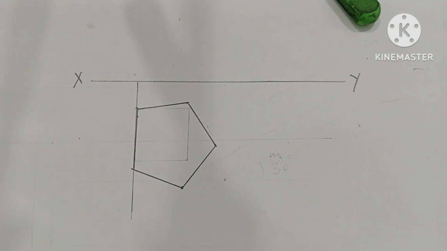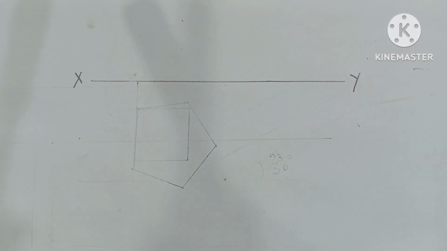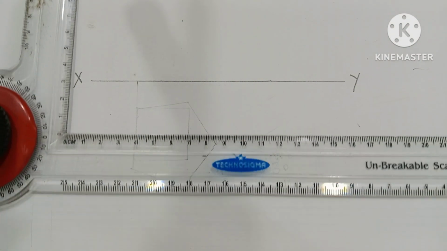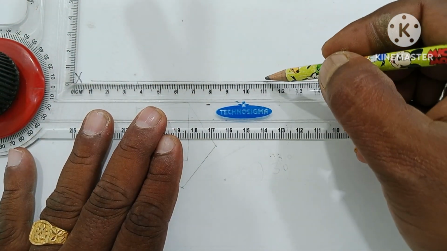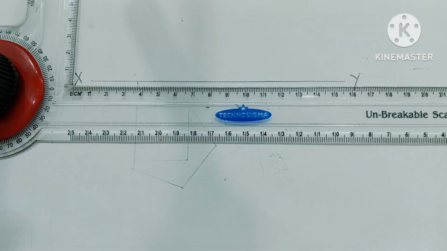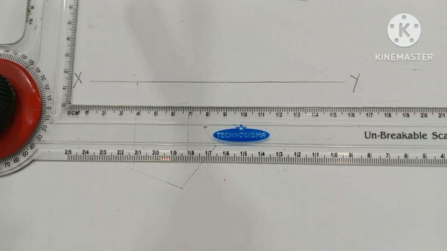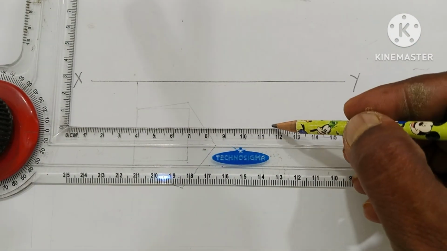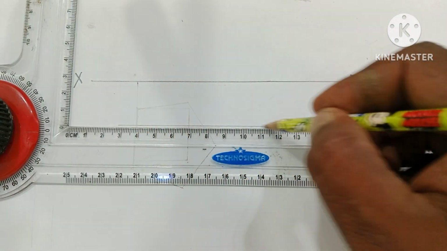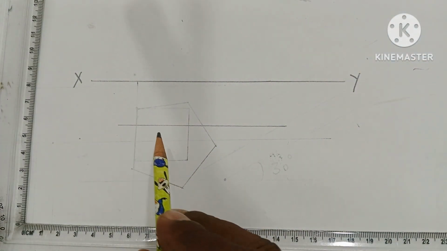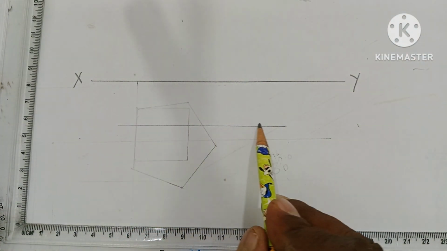Okay. Similarly, you can draw a hexagon also. A hexagon will have 6 sides. So if one of the sides is to be parallel to the reference line, you have to change the orientation of your pentagon. Draw a line parallel to the XY line using the drafter scale. This is like a reference line. One side of your pentagon must coincide with this drawn line.